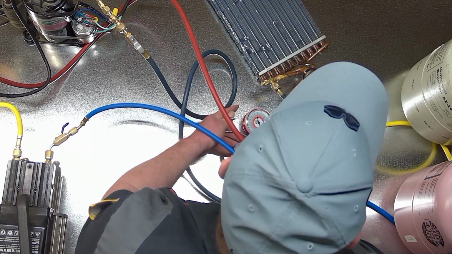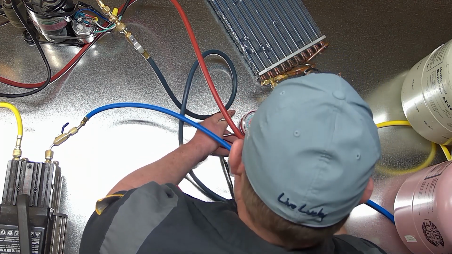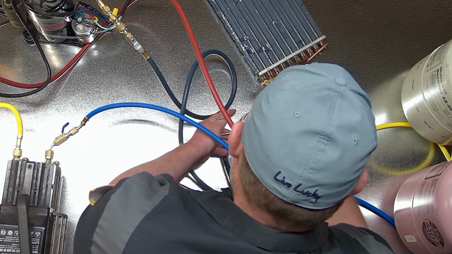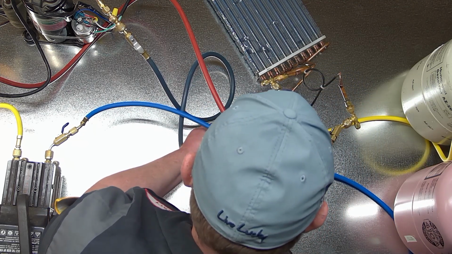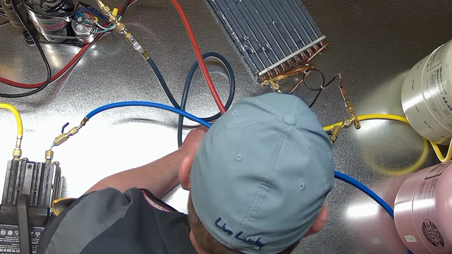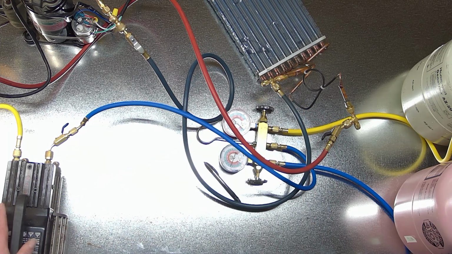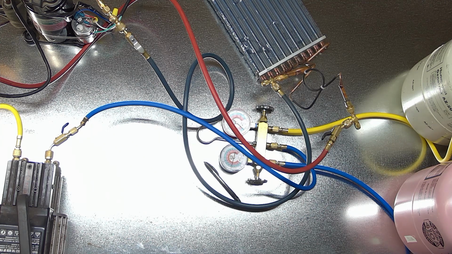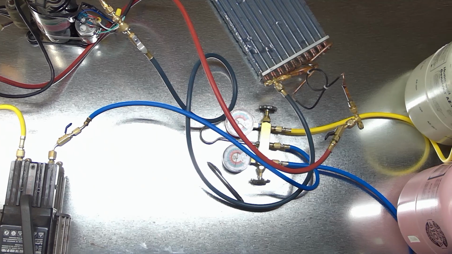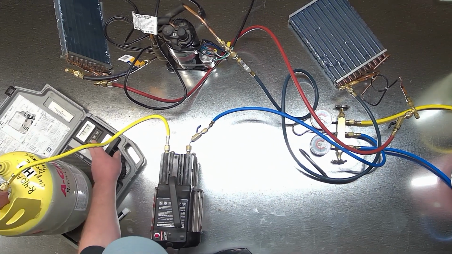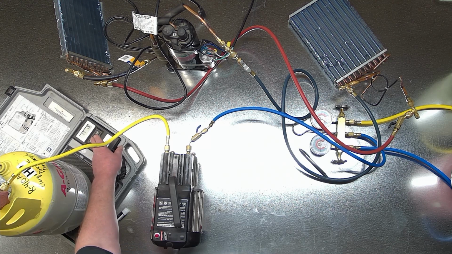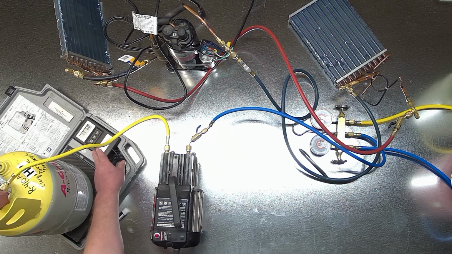Alright, everything's open. Double check, make sure everything's open. There she goes. Bring it down to this gauge here, Steph. I'm recovering from 2 tanks right now. Can you move over to here? You can see that we're increasing in weight on our scale there.